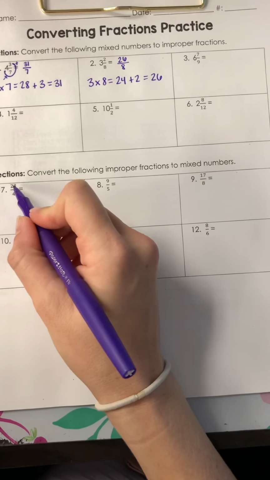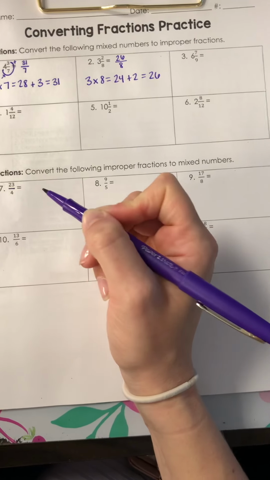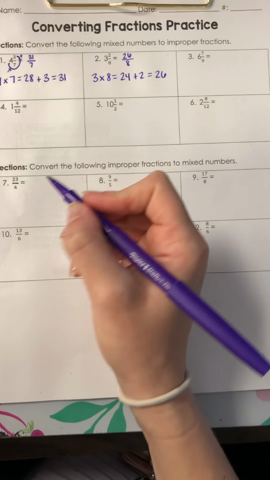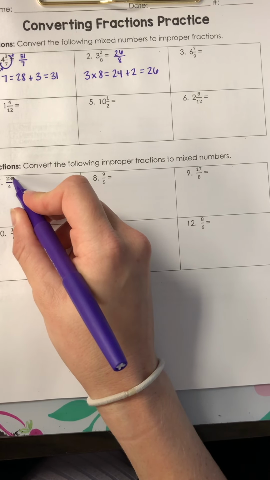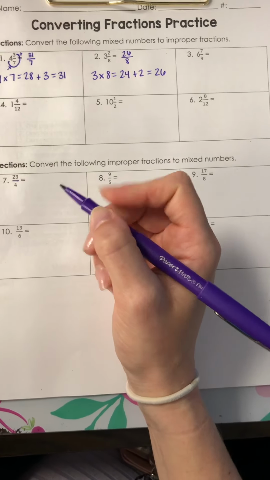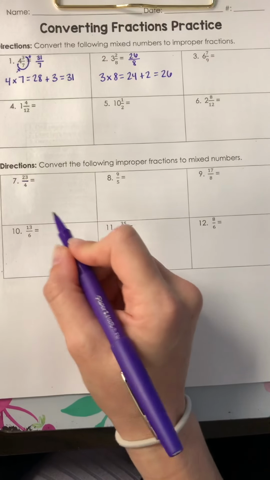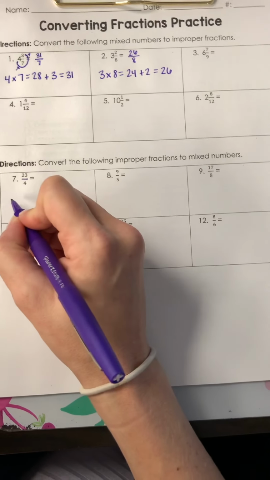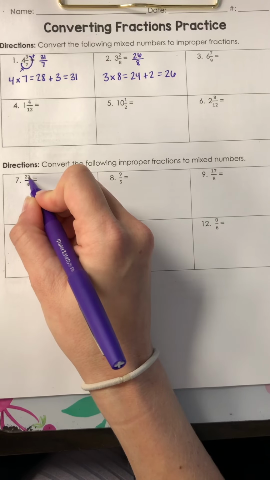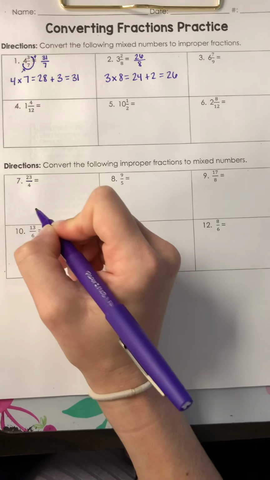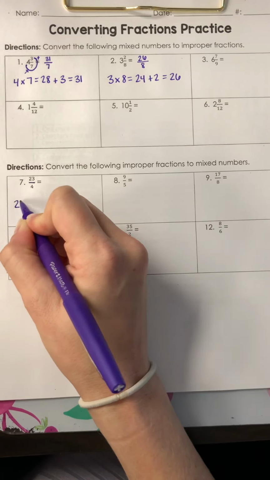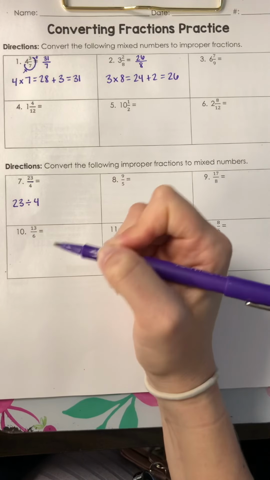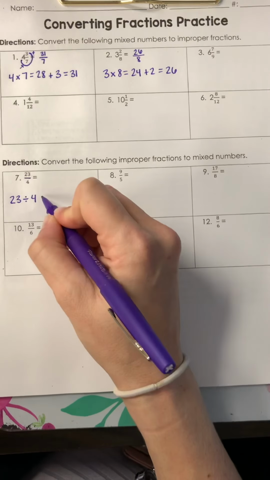So don't forget, these fraction bars are the same thing as division symbols. So 23/4, that's the same thing as saying 23 divided by 4, which is exactly what we're going to do first when we're going from an improper fraction to a mixed number. We're going to take our numerator and divide it by our denominator. So 23 divided by 4, you need to think how many times 4 can go into 23 without going over.